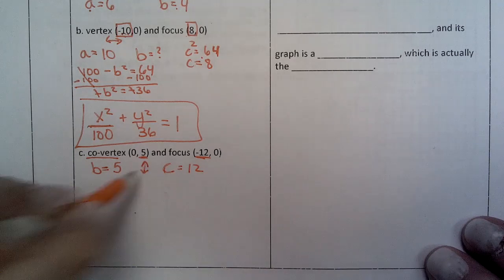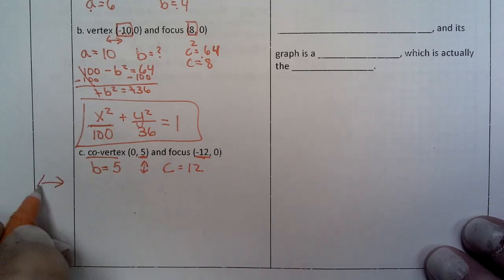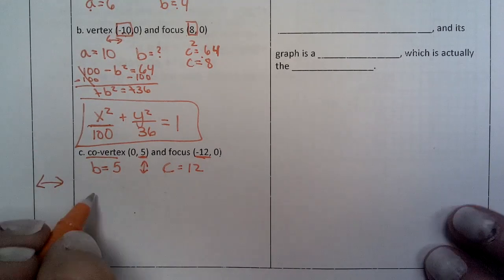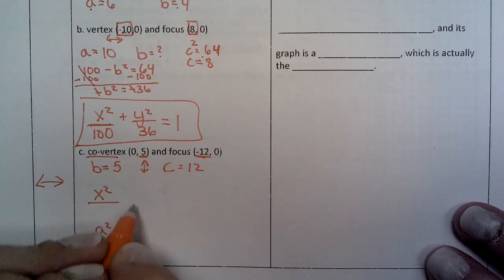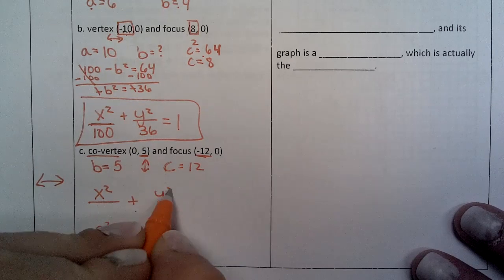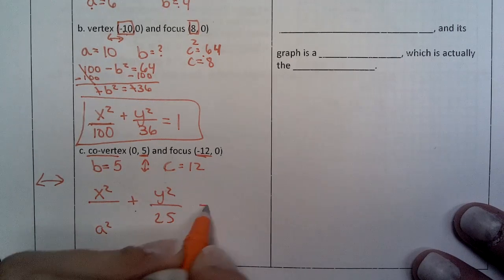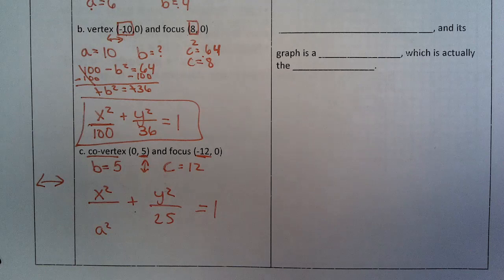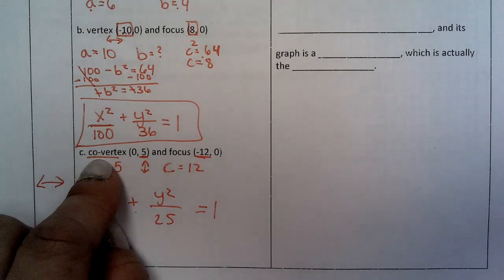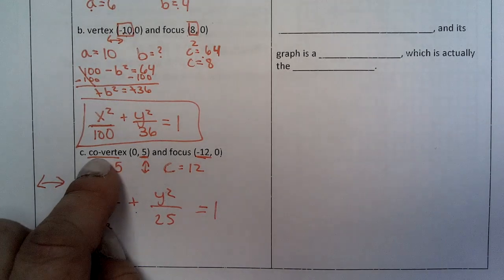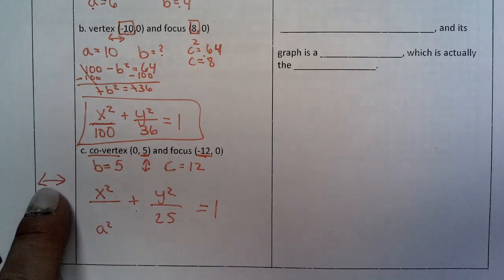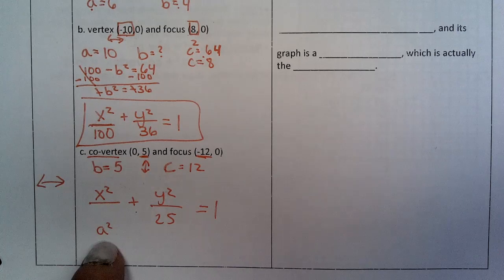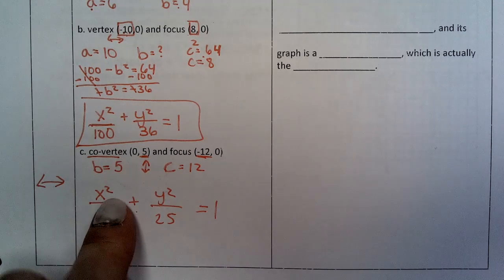So our co-vertex is going up or down. So that means that this thing is horizontal and it should be x squared over a squared plus y squared over b squared equals 1. So keep in mind, remember, co-vertex is the minor axis. The minor axis is vertical in this case, which means the major axis is horizontal, which means our a, our bigger number, has to go with our x value.